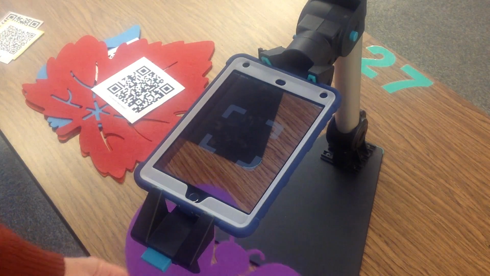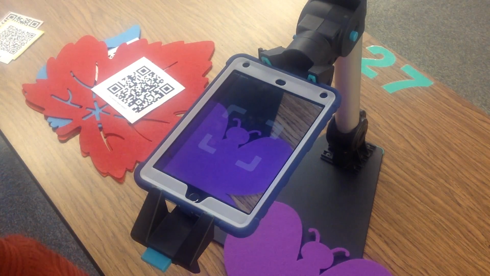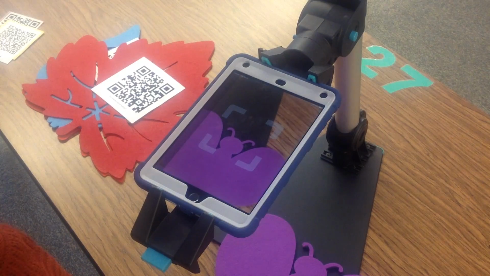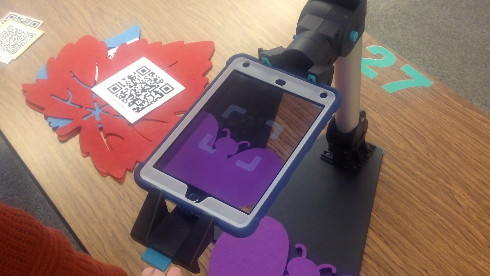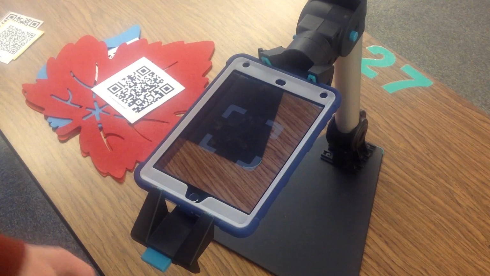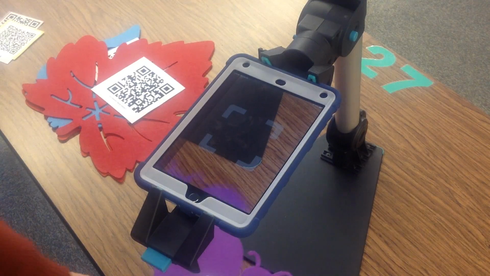I love these little felt animals or felt objects like a butterfly, and so I'll often set up centers that are called I Wonder centers, and this particular one is I wonder how long have butterflies been around. So the students take their iPad and scan the QR code.